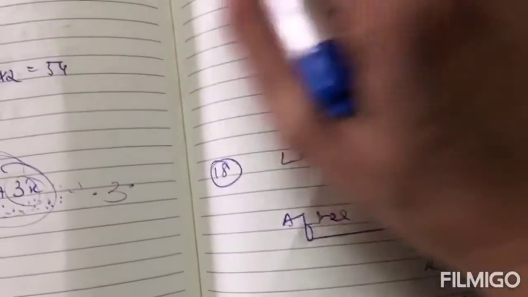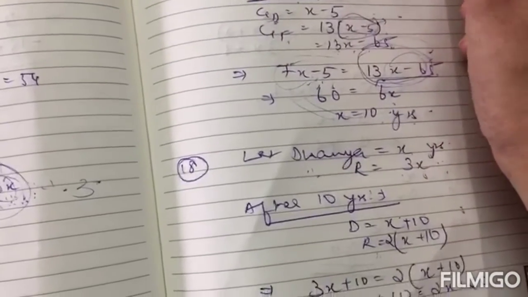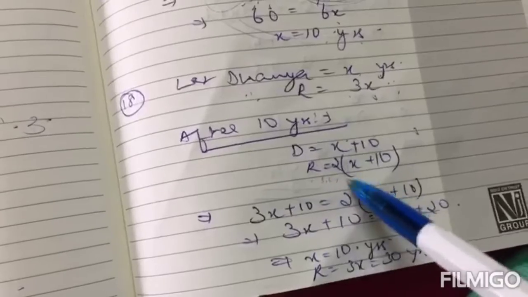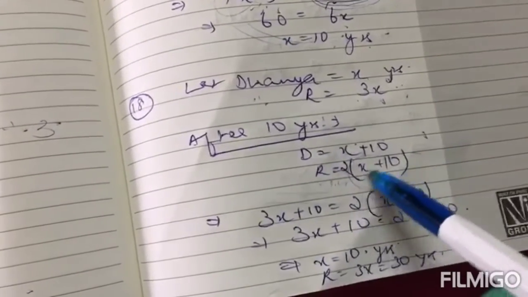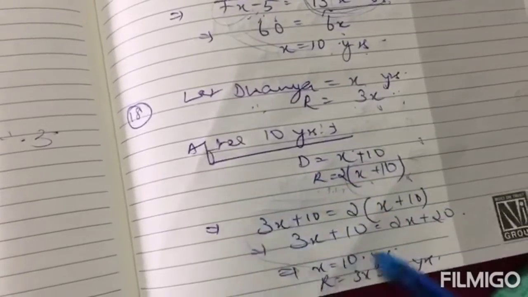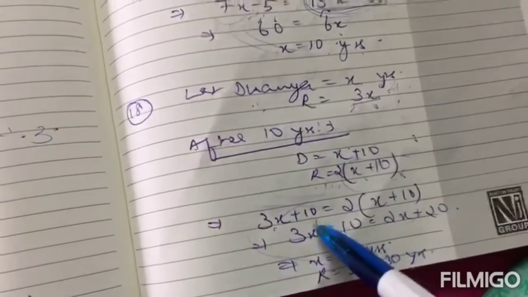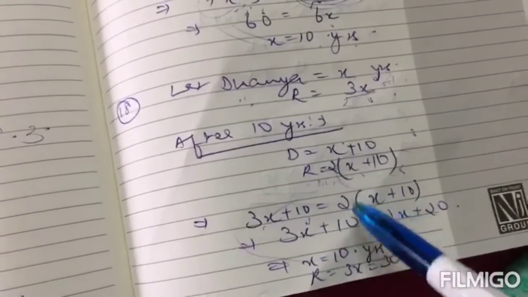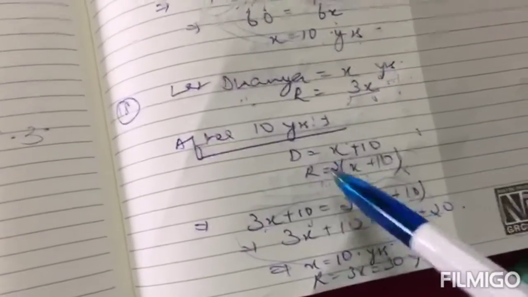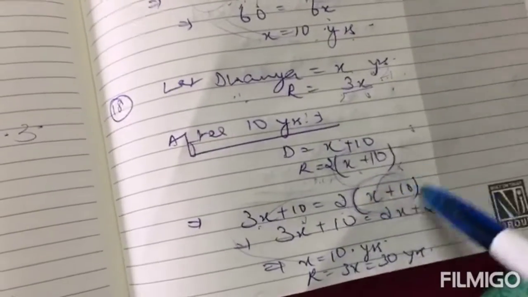But the question has also given one more description, that after 10 years, Ramya's age will be twice Dhanya's age. So, Ramya's age after 10 years is 2 times Dhanya's age after 10 years, which is x plus 10. Correct? So, Ramya's age after 10 years is 3x plus 10, that is present age plus 10, and 2 times Dhanya's age after 10 years.